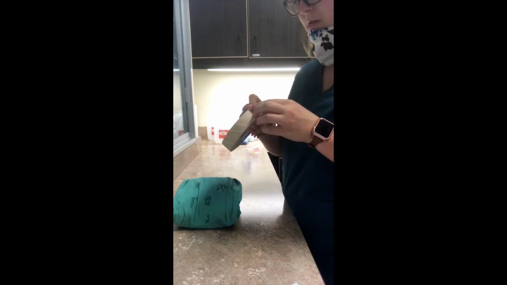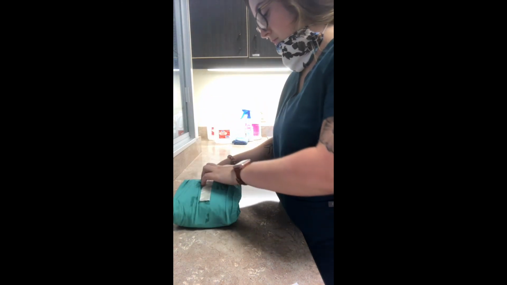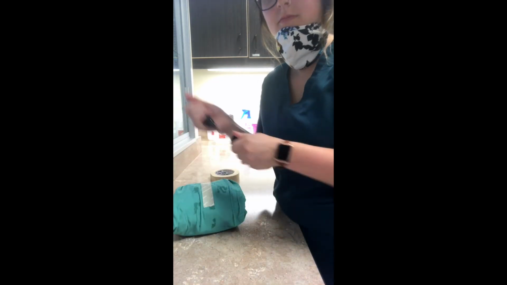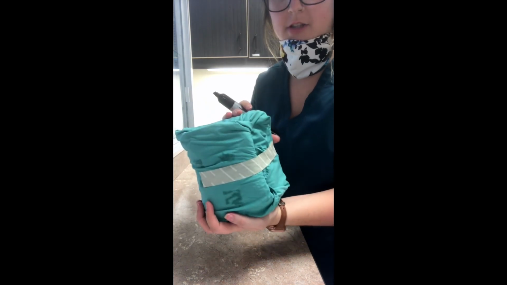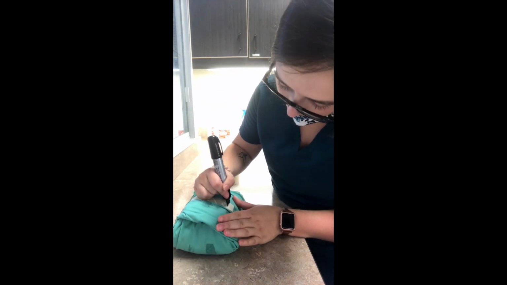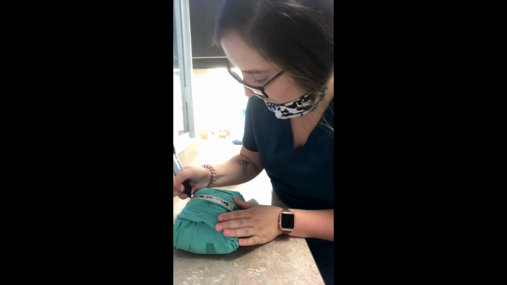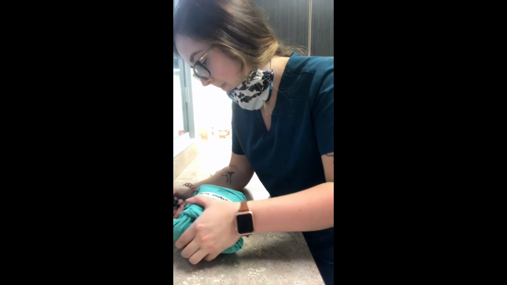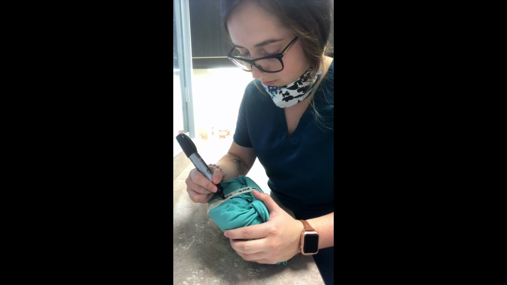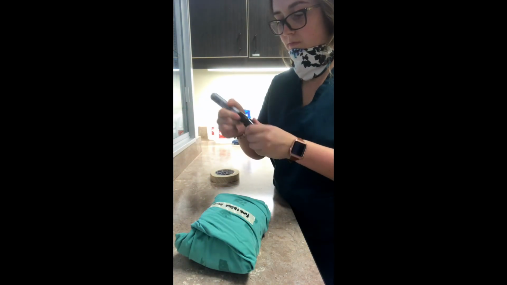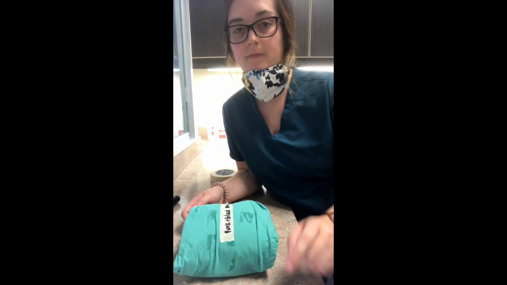Here's our pack that is wrapped. With the indicator tape, I'm going to label the pack with my initials and the date. Then we'll go ahead and autoclave this.